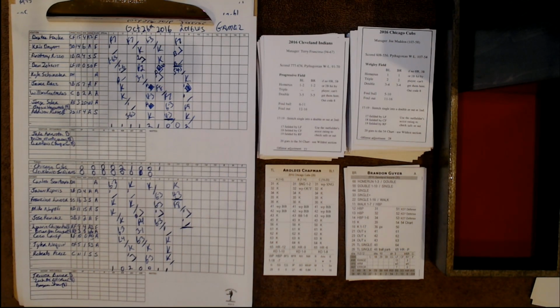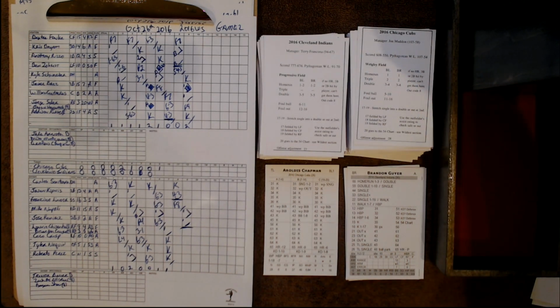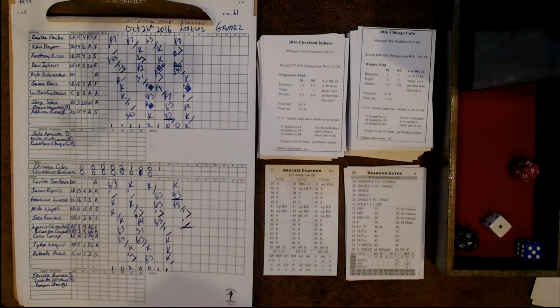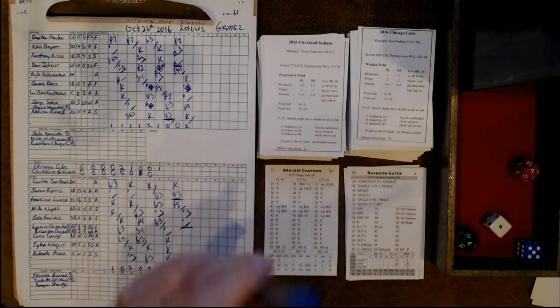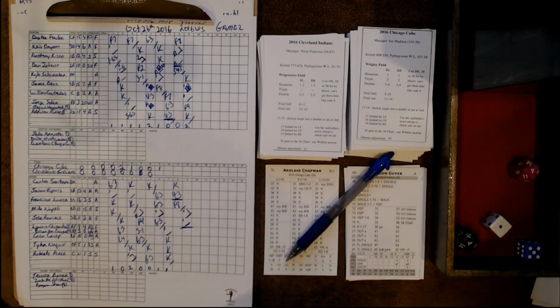Bottom of the 9th inning, 2 men are on for Cleveland. 2 singles back-to-back, Napoli and Jose Ramirez. And Brandon Guyer could make things interesting here. Brandon Guyer, Aroldis Chapman, away we go. 51. We're going to check his... Oh, God damn it. I keep forgetting. You always got to remember.